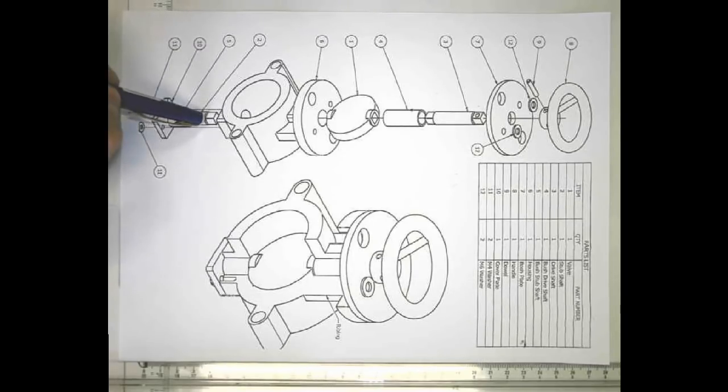The bushing fits over the stub shaft and fits against our base plate over here, which is part number 10, called a cover plate. We then have 2 washers over here, so these washers would fit over those holes, and this cover plate would screw into the bottom of our valve housing.